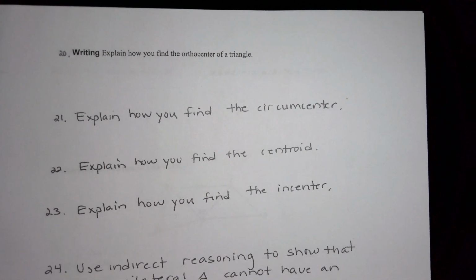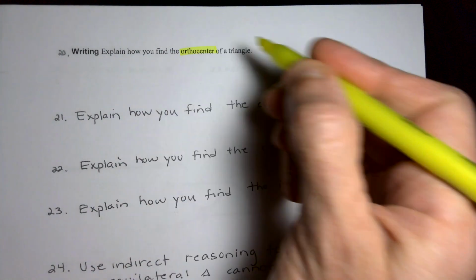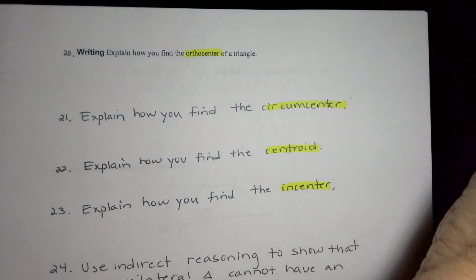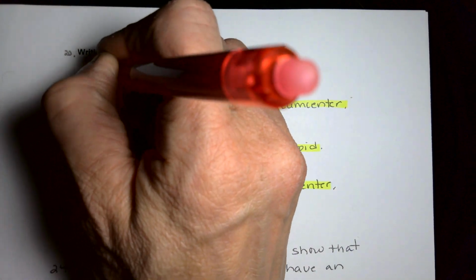Explain how you find the orthocenter of the circle. So these are just ones I want to make sure that you study and know the difference between each of these. So we've got all 4 of them here: the orthocenter, circumcenter, centroid, and incenter. I'm hoping that you have looked these up. These are all explain how you'd find it. They all start out the same.